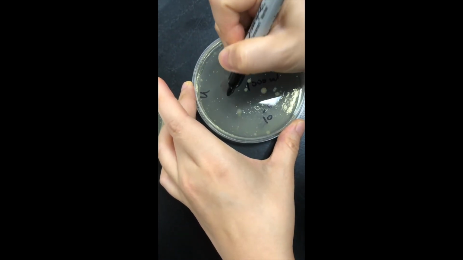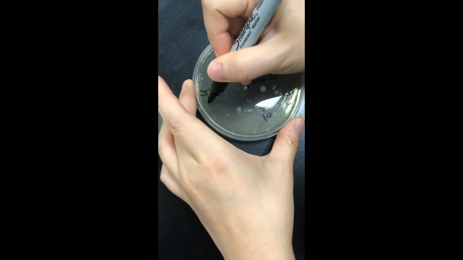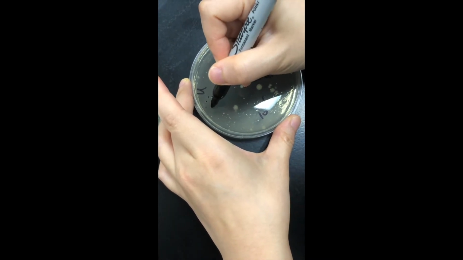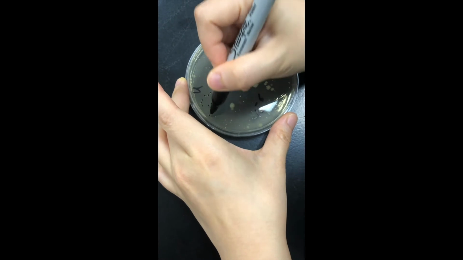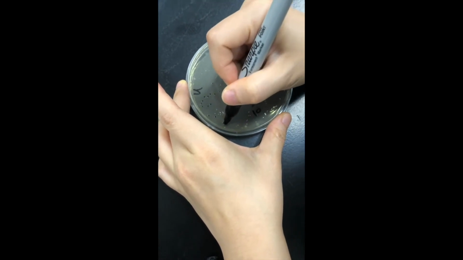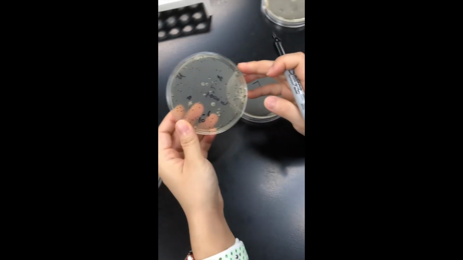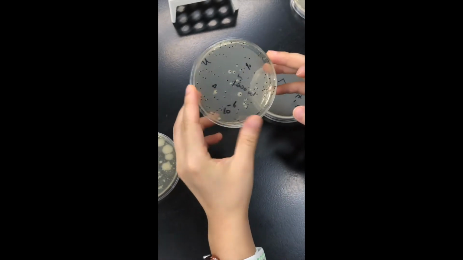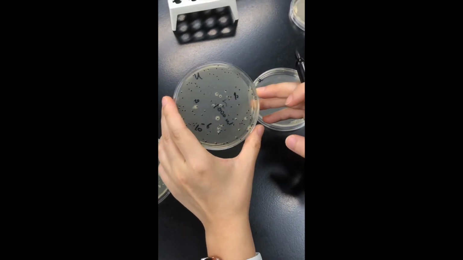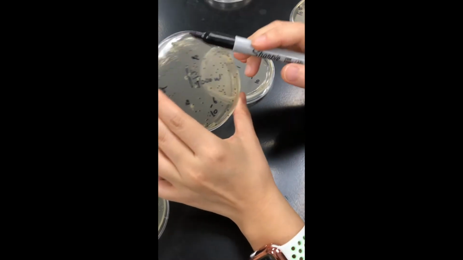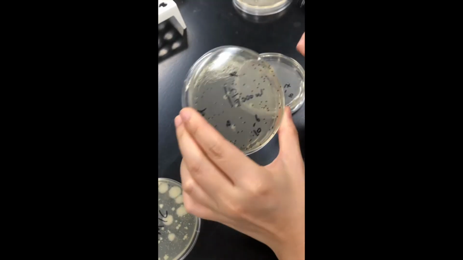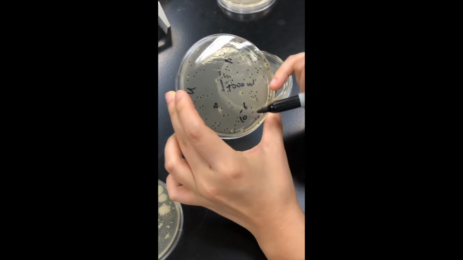1, 2, 3, 4, 5, 6, 7, 8, 9, 10, 12, 13, 15, 16, 17, 18. So dear students, we finish counting the CFU per ml. The total number is 112 colony forming units present on this 10 to the minus 6 plate.